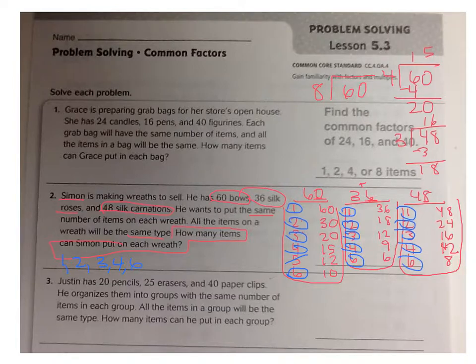10 is not, but 12 is common in all of them. And 15 is not, 20 is not, 30 is not, and 60 is not. So in my answer, I'd have 1, 2, 3, 4, 6, or 12 items, because it says how many items can Simon put on each wreath.